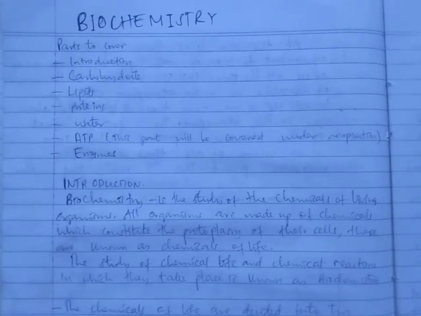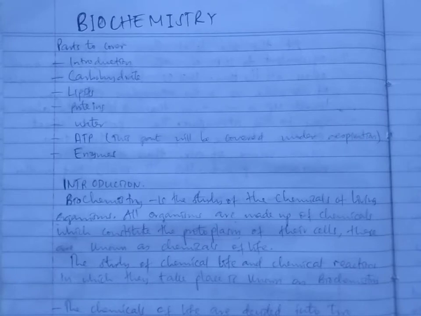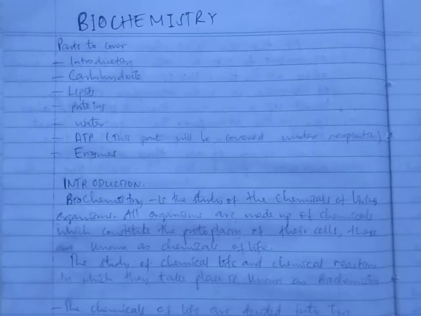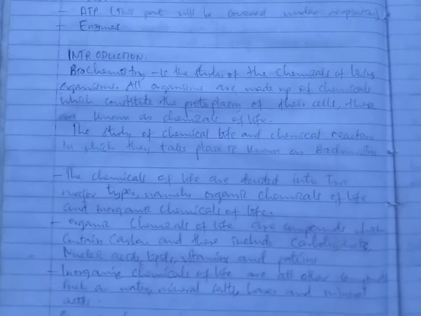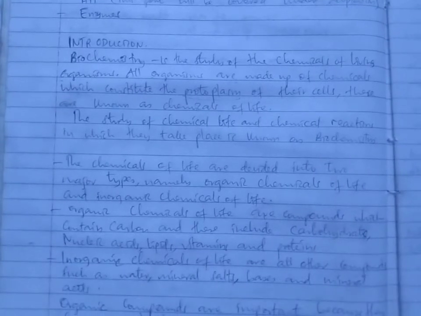So biochemistry, we can say, is the study of the chemicals of life and the chemical reactions in which they are taking place. So nasoma chemicals, lakini pia nasoma different chemical reactions ambazo hizo chemicals of life zinakuwa zina take place. The chemicals of life are divided into two major categories, namely the organic chemicals of life and the inorganic chemicals of life. Tunavyokuwa nasema chemicals of life ni all chemical constituents of the cell, all chemicals which can be found in the cell.